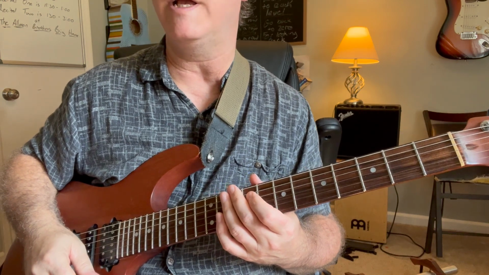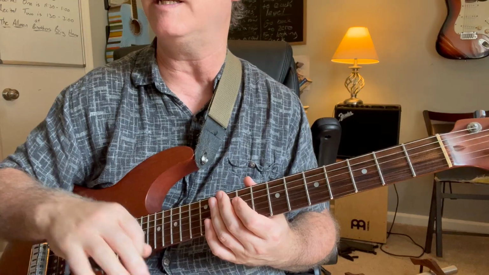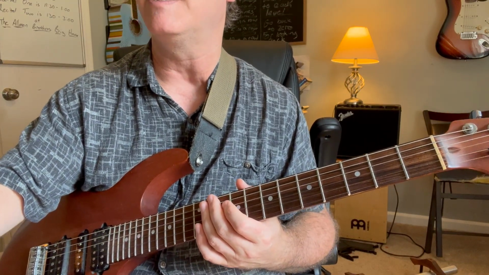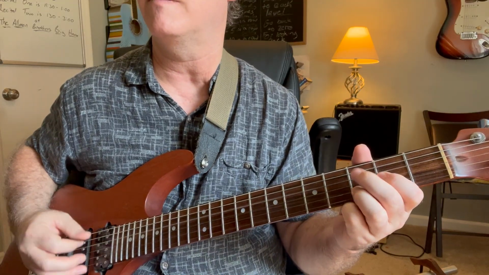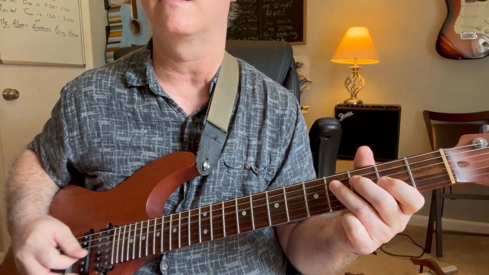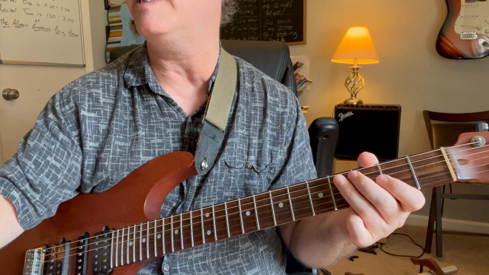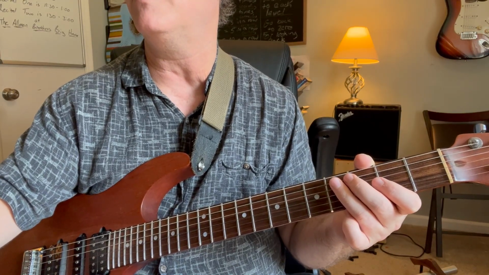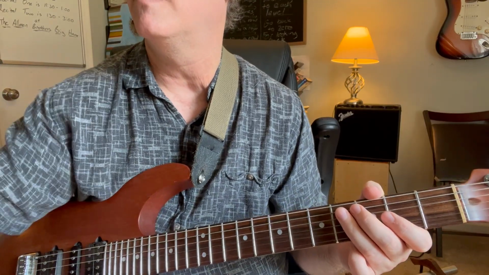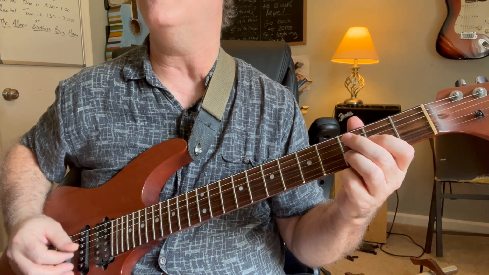So our final exercise 6, D to A, has a mirror statement in D and that mirrors in A, A mirrors D. Maybe this should have been the first one because it's really easy. All right, here we go. Let's do it with the metronome. 1, 2, 3, 4. 1, 2, 3, 4.